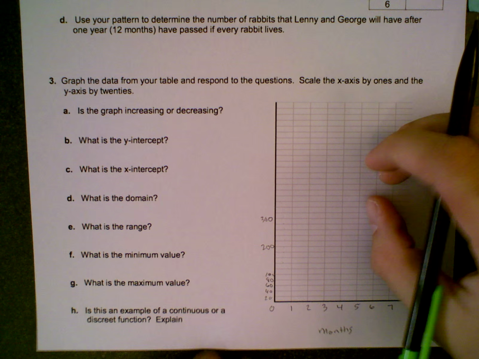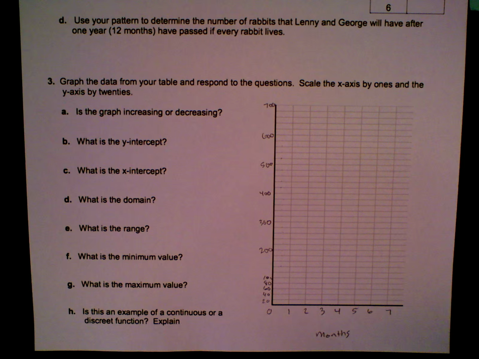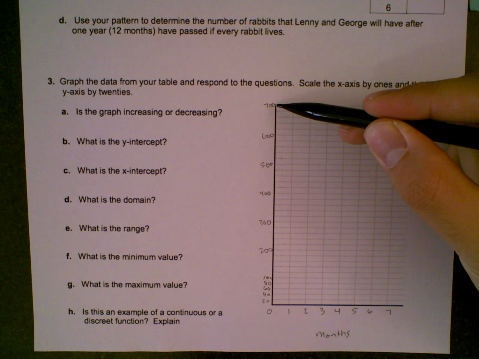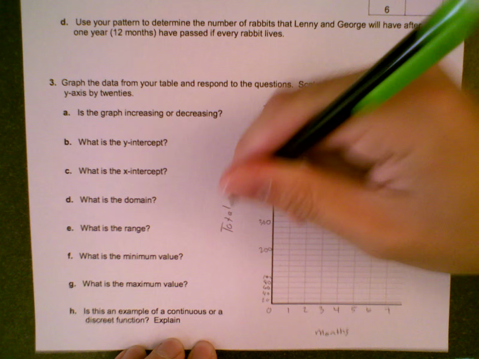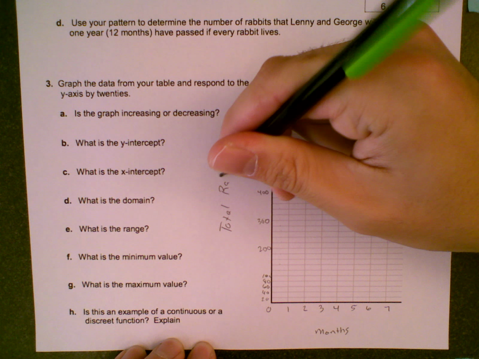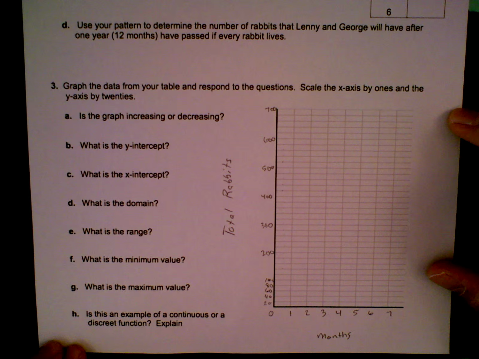And go ahead and continue labeling that. Go ahead and pause the video if you need to. Now that we're all labeled to 700, I'm going to label this. This is total rabbits. Perfect. And I can plot my points.